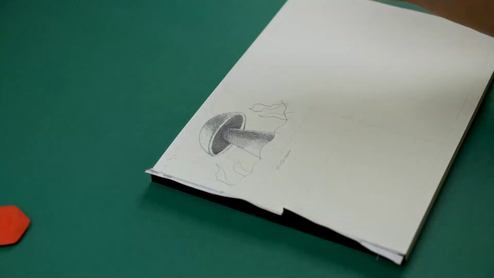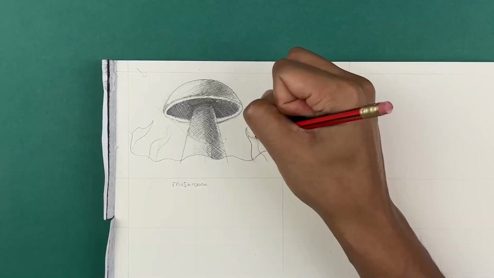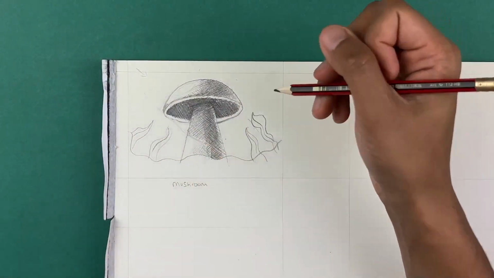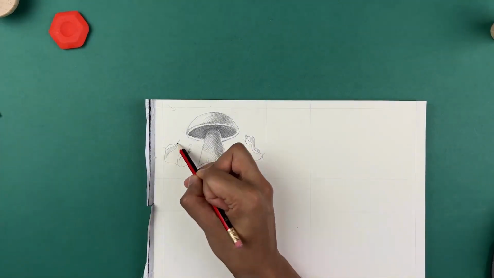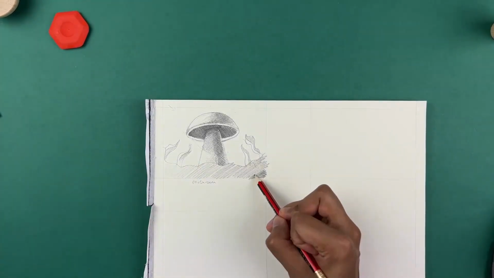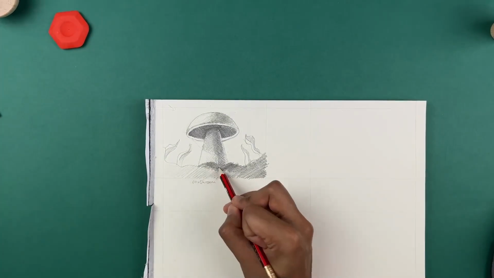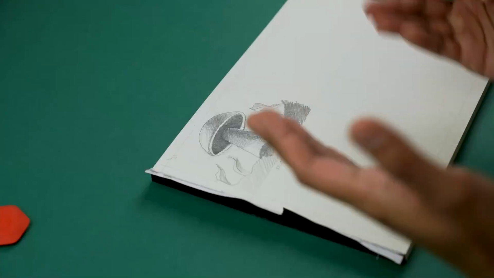And now to end with some final details, with the extra details that I put on the side, I'm just going to go in, add some details to this. Feel free to add any other details. You can add a moon, you can add some stars. Okay, so there's the mushroom.